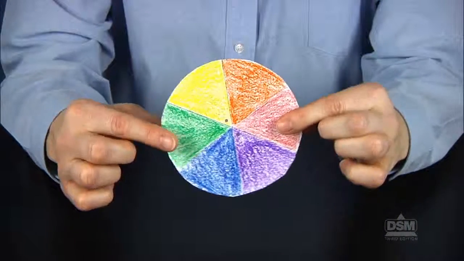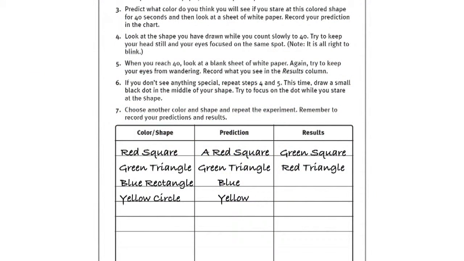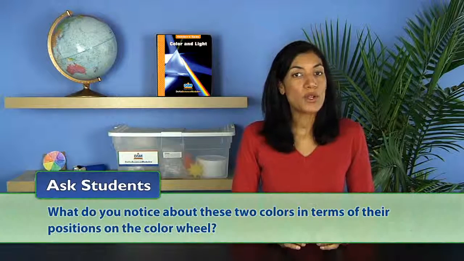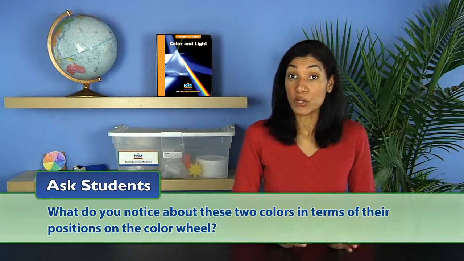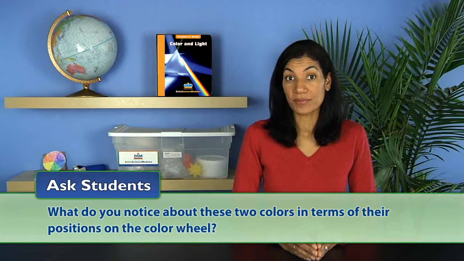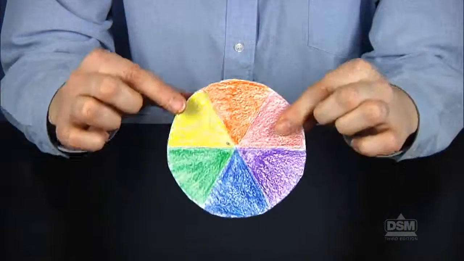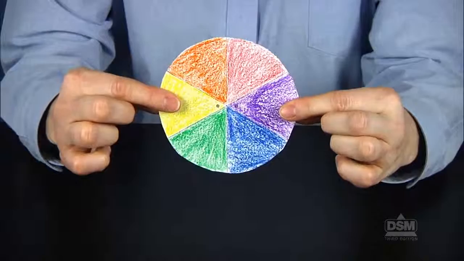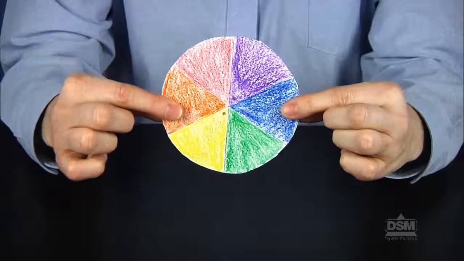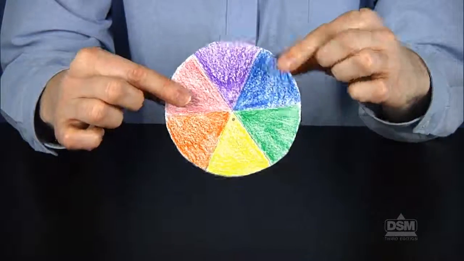Call the students' attention to their color wheels. Have them refer to their activity sheets to compare the color of the image they stared at and the color of the afterimage. Then ask students, what do you notice about these 2 colors in terms of their positions on the color wheel? They will notice that the colors are generally opposite each other on the color wheels. In other words, if staring at color A results in an afterimage of color B, then staring at color B will result in an afterimage of color A.